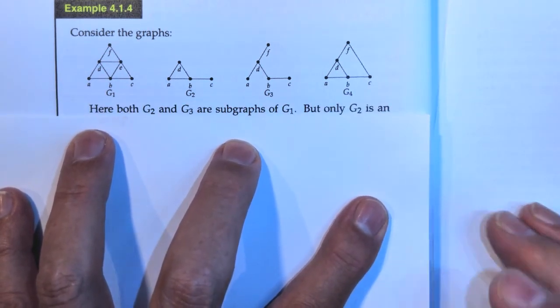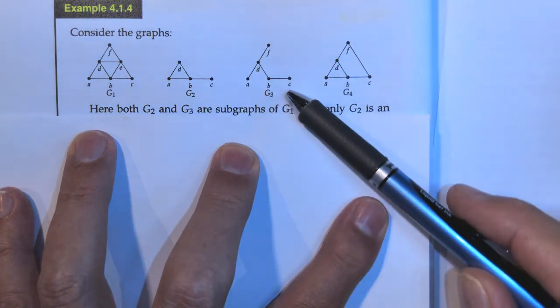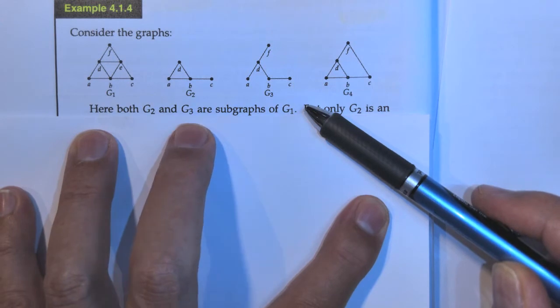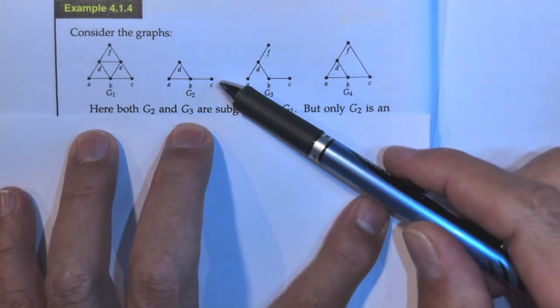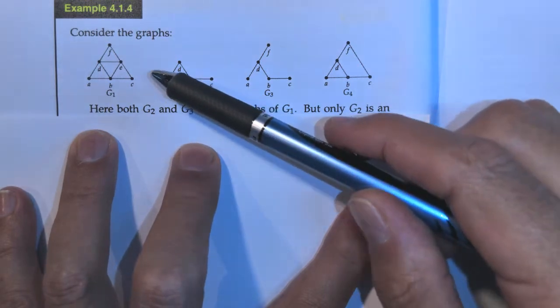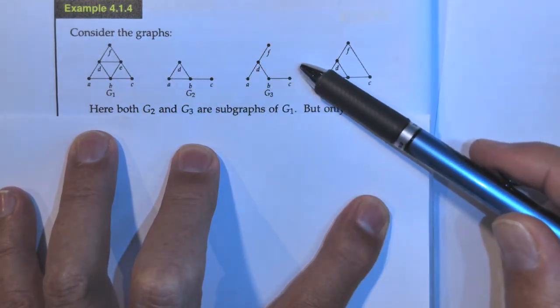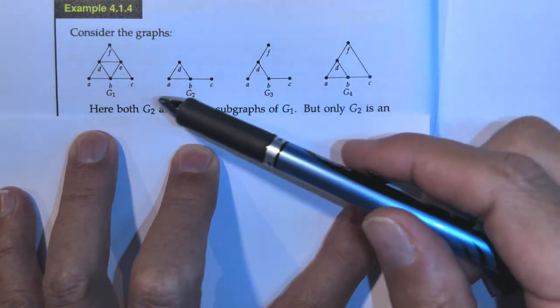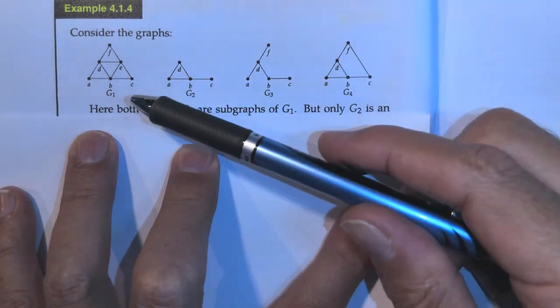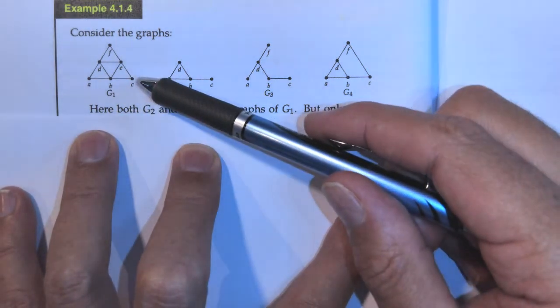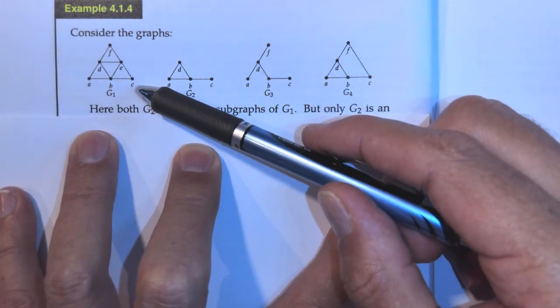He says both G2 and G3 are subgraphs of G1. Well, what does that mean? It means that the vertex set is a subset of the vertex set of G1 for both of these, and the edge sets are subsets of the edge set of G1.